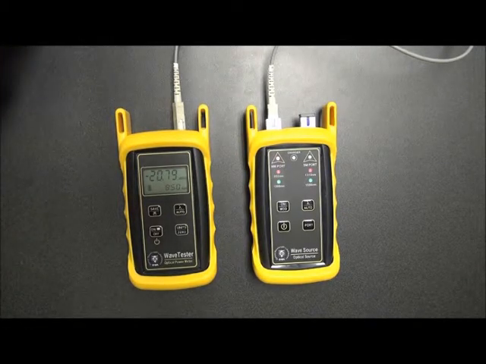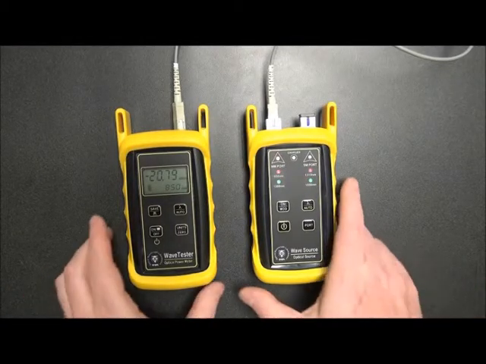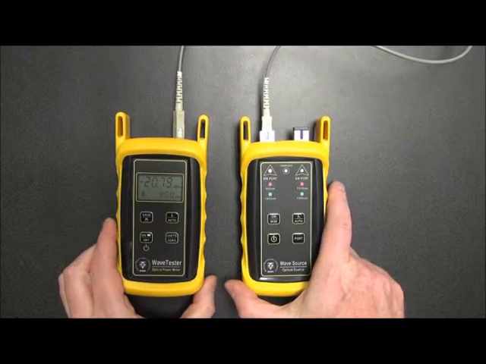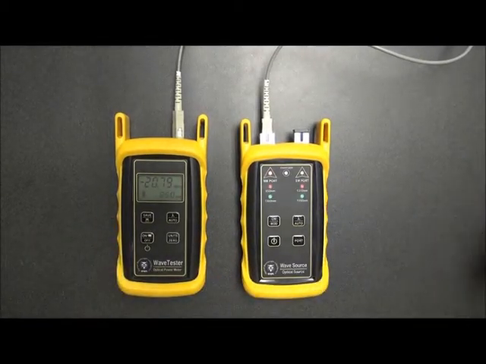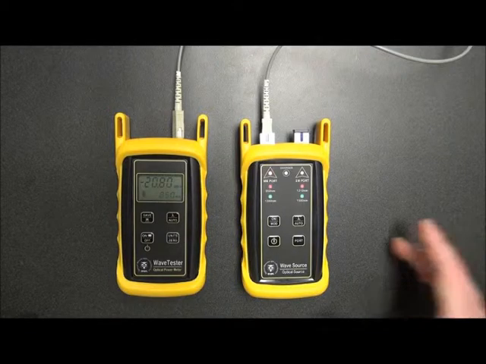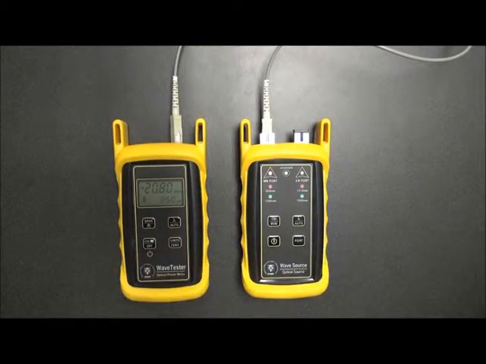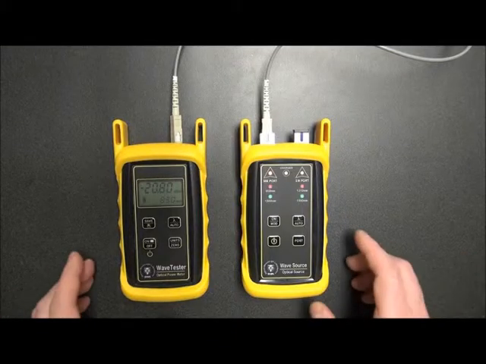Again, remember we're trying to not exceed minus 21, but we want to be roughly close to minus 20 dBm. Could be a little higher, a little lower. It's not going to be perfectly right on all the time. But in this case, we're happy with this result. We can actually zero out this reference cable.